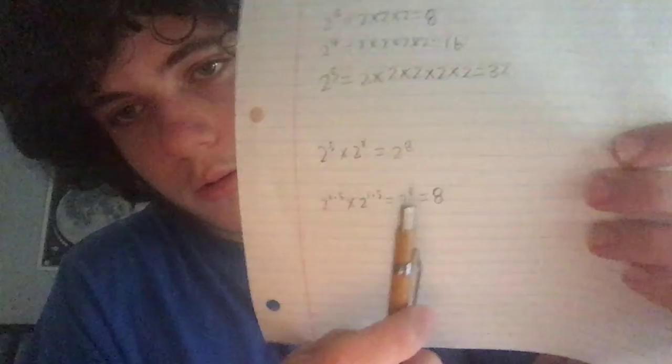Therefore, because 2 to the power of 1.5 times itself is 8, we see that 2 to the power of 1.5 is the square root of 8. There are some more little things you can do, but basically now we can raise 2, and it's not just 2, that's just the example I showed, but anything, to the power of any other thing.